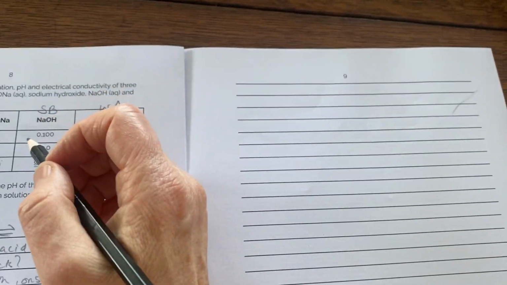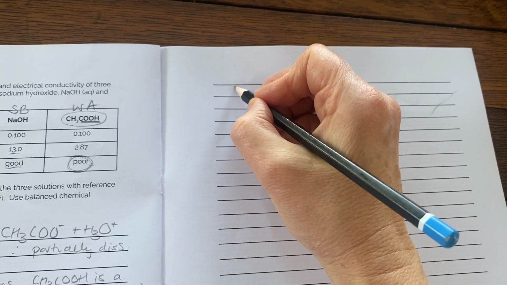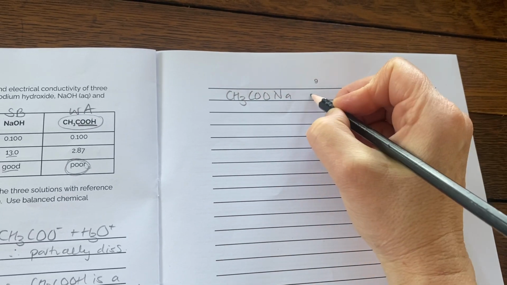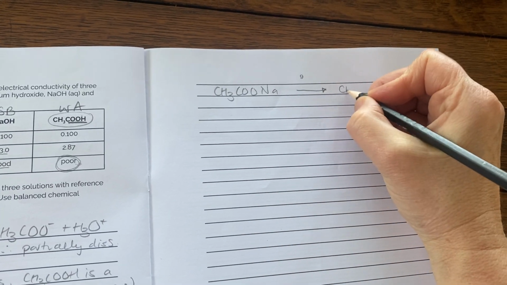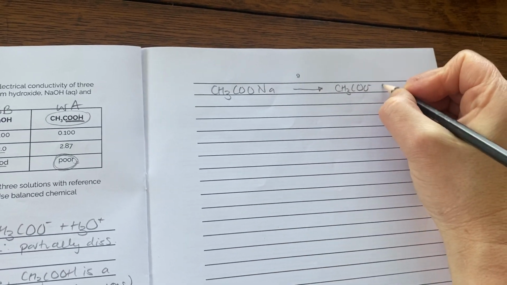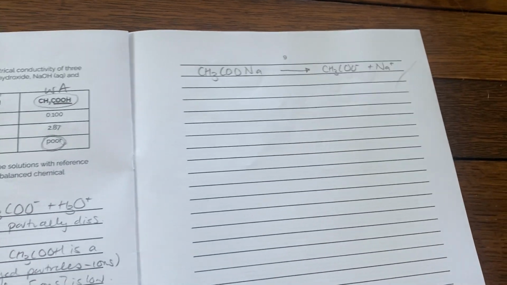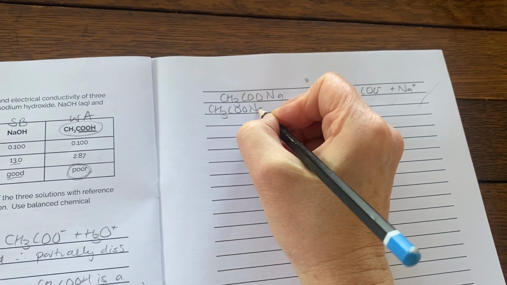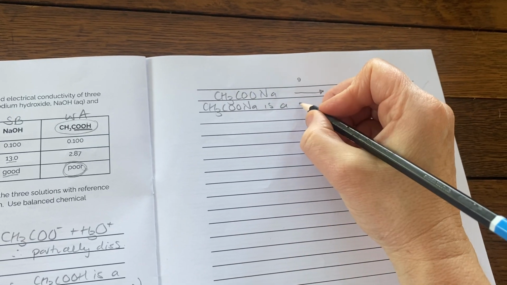Okay, so let's go back up to here, and now we've got our last one, which is our basic salt. So we've got CH3COONa, and our first thing that happens is that splits up into its ions. So CH3COONa is a salt.